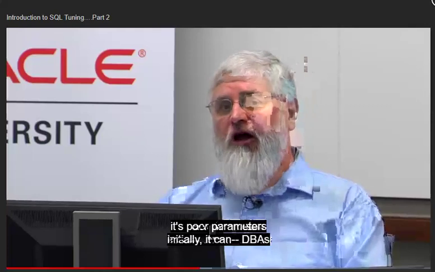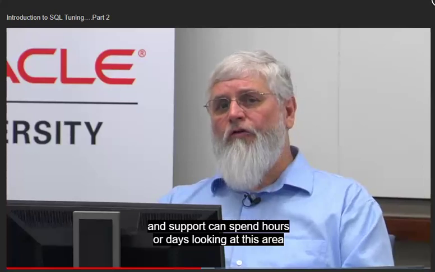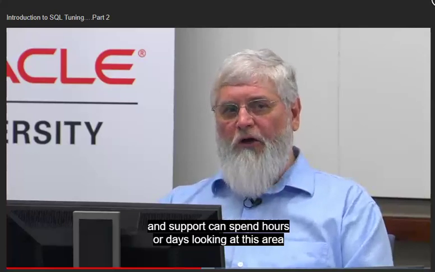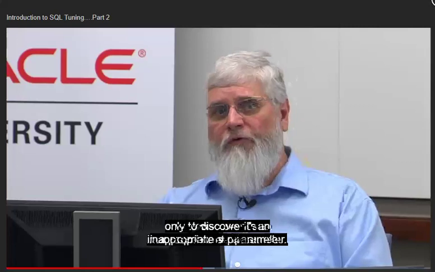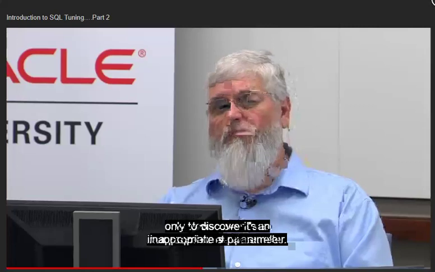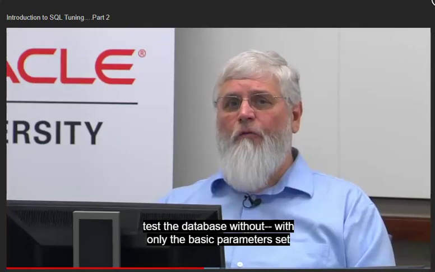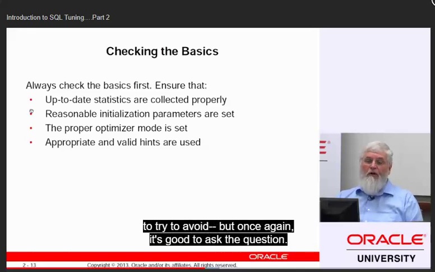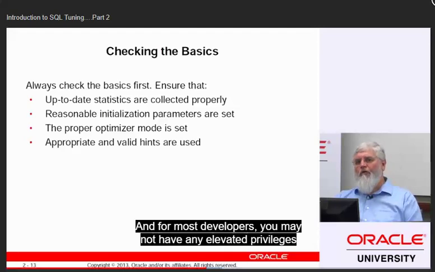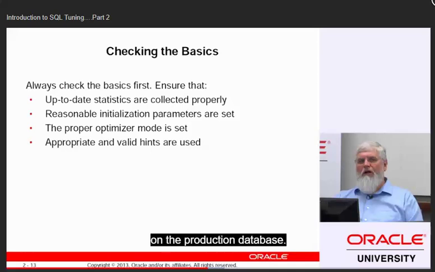So now we encourage the DBAs, every time they upgrade to a new version, to test the database with only the basic parameters set to try to avoid this. But once again, it's good to ask the question. And for most developers, you may not have any elevated privileges on the production database. You may need to ask the DBAs to check this for you, unfortunately, but that's the nature of the beast. If you've got your own test or development machine, you may have some privileges and may be able to do it in that case. Also make sure the optimizer is running in proper mode.